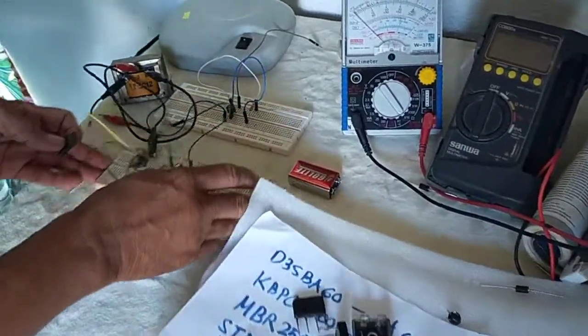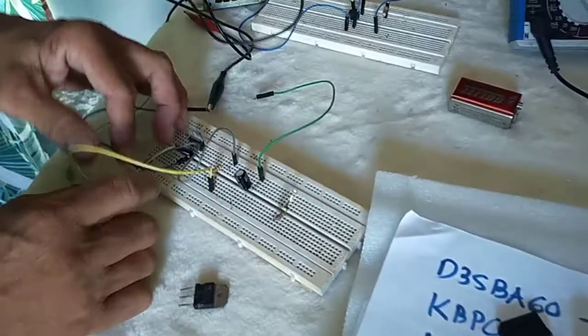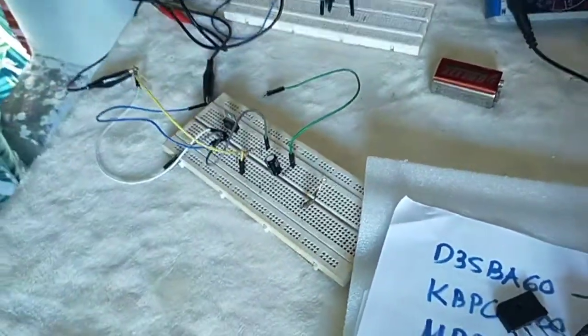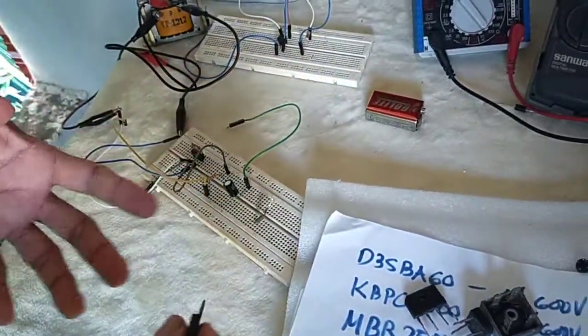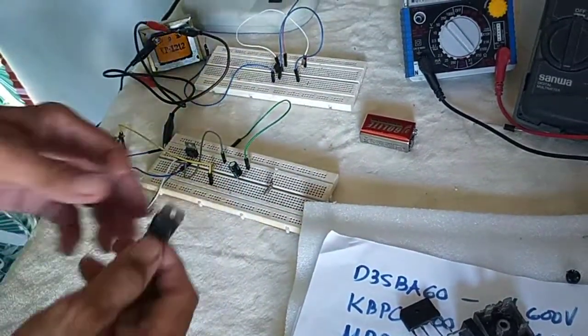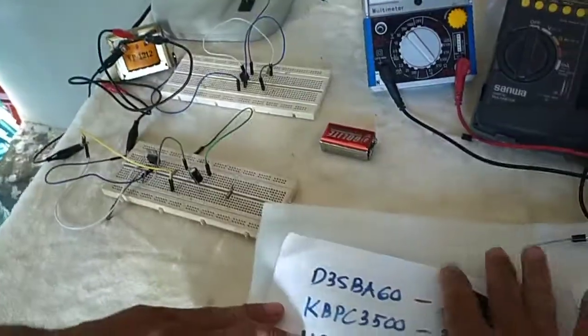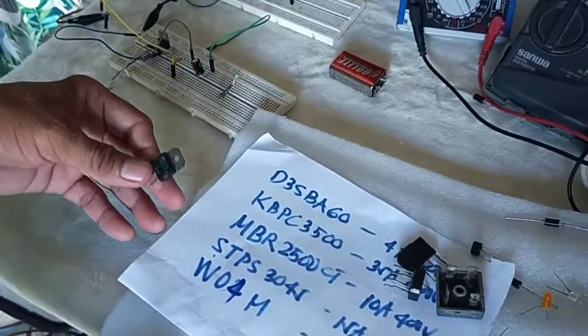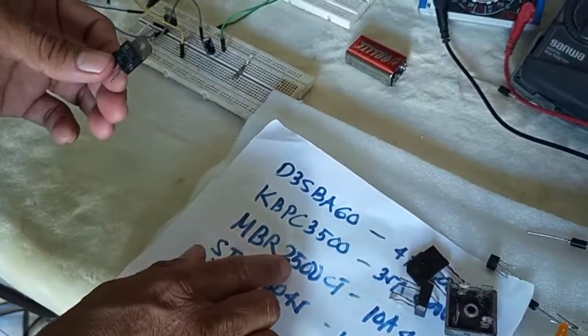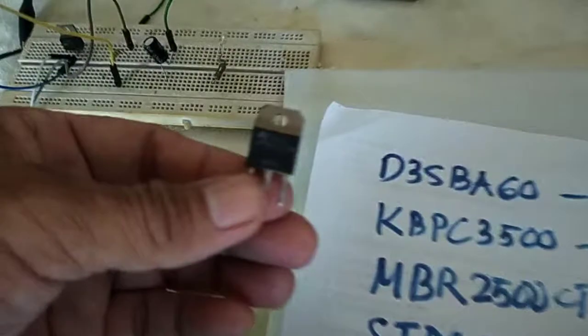Okay, when is it applied to a circuit? For example, we have here. No? By the way, rectifier diodes are of different sizes and power. The bigger the physical size, the bigger the power, or the bigger the current rate. For example, this diode is MBR 2500. It is 10 amperes, 400 volts.